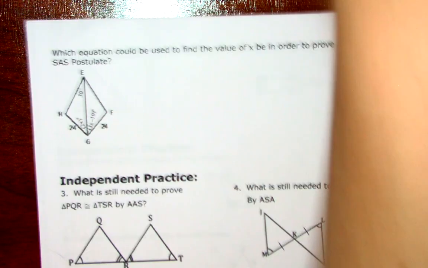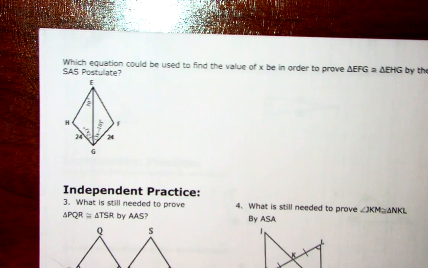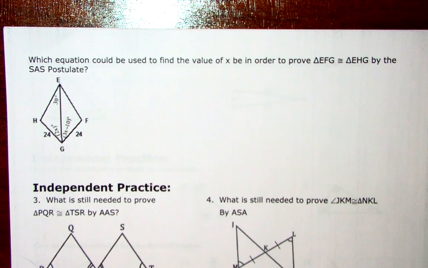All right. So there's another question right here for our guided practice. Which equation could be used to find the value of x in order to prove triangle EFG is congruent to triangle EHG by the side, angle, side postulate?